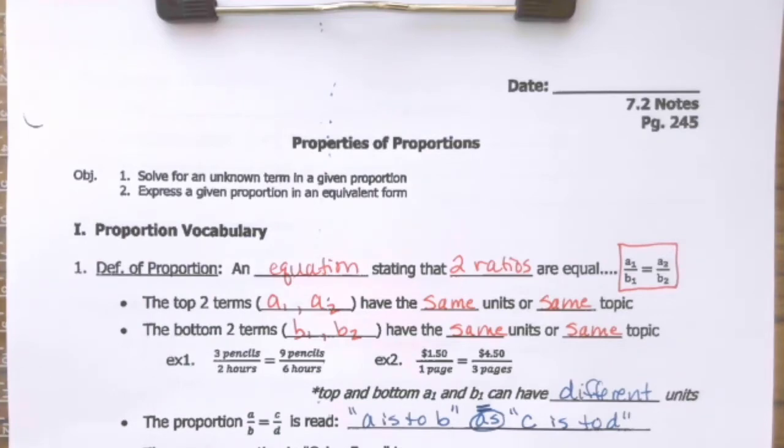The same proportion in colon form, A over B becomes A colon B, equal sign, and then C over D becomes C colon D. Top number over bottom number, top number comes first. A three-piece proportion, F to G to E, means F over G equals G over E, which equals F over E. The three ratios are equivalent to each other.